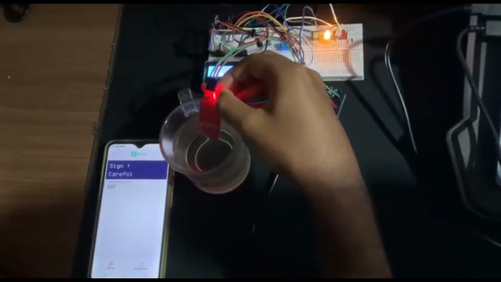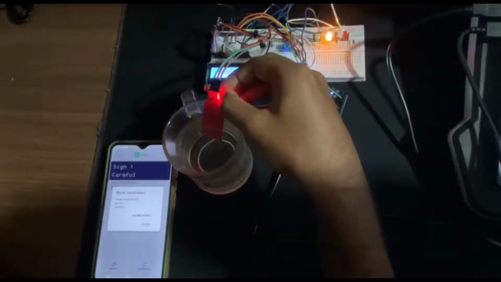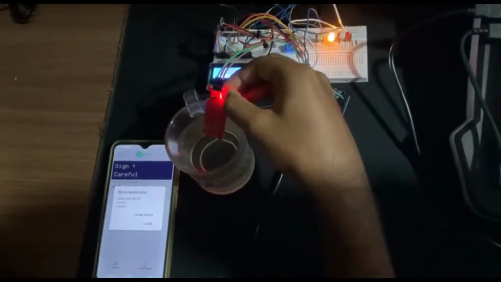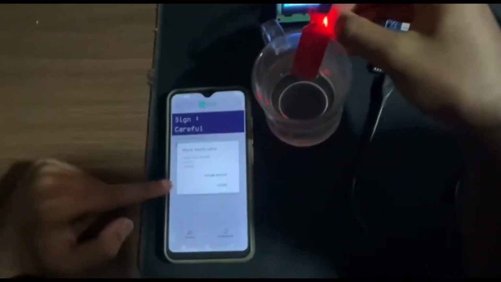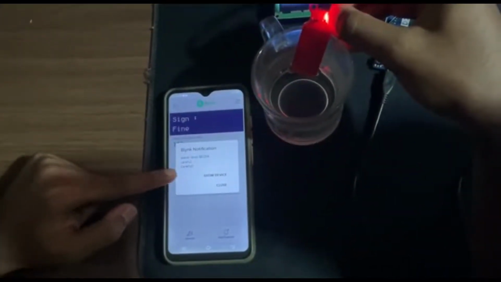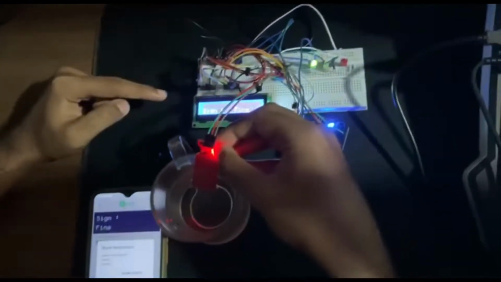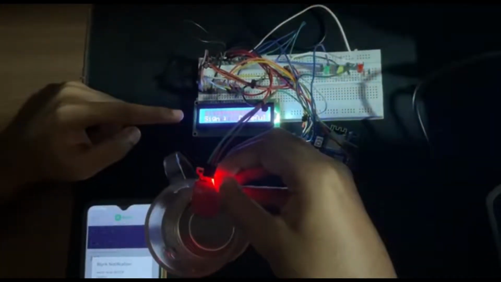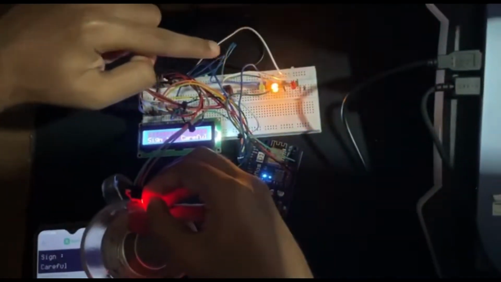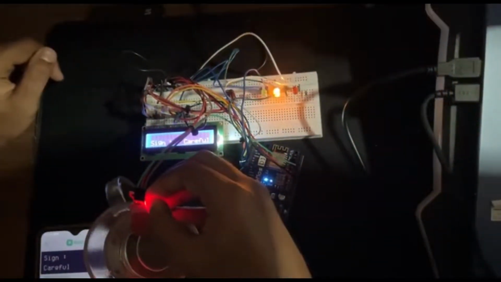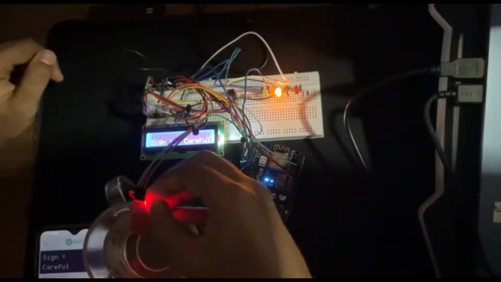Once the sensor detects water, it shows us a careful sign, and the system itself sends the user a notification to be careful. The same goes for the LCD screen, and the yellow LED lights up to show the user to be more careful.